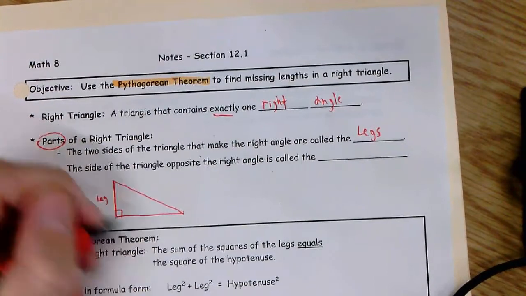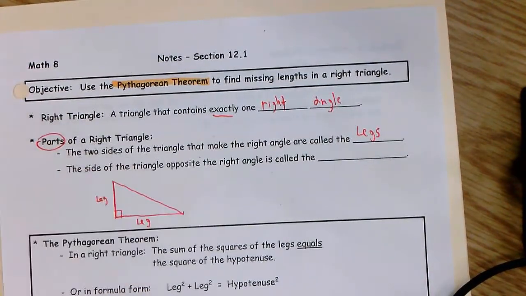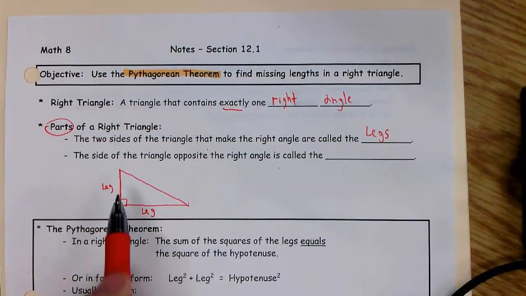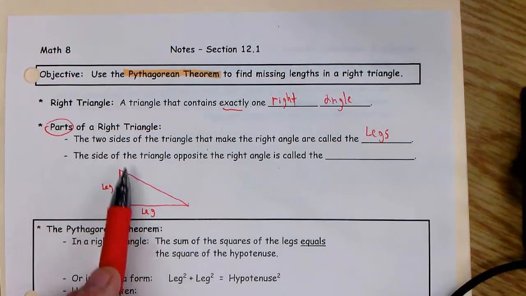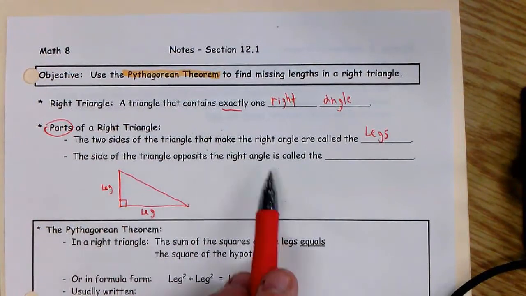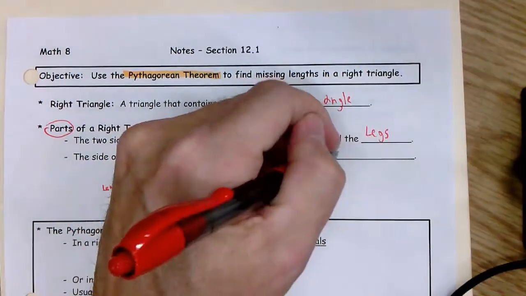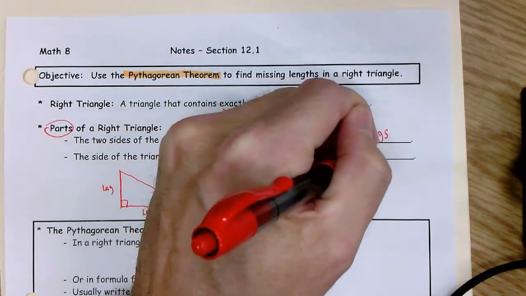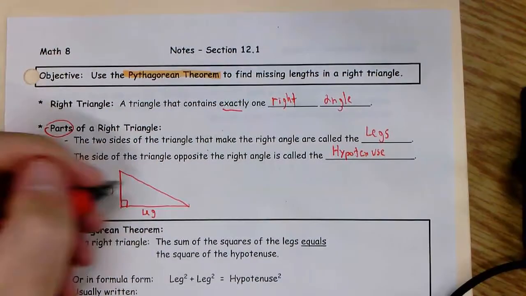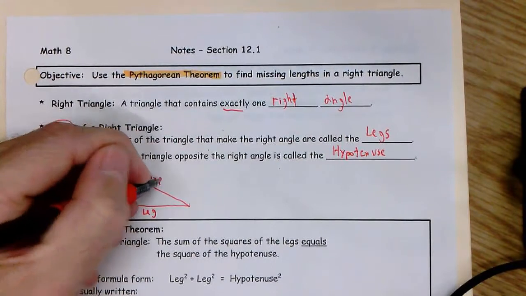So this is one leg, and this side is one leg. And then the side of the triangle opposite the right angle, that would be this side, which is always the longest, is called the hypotenuse. So this side is the hypotenuse.